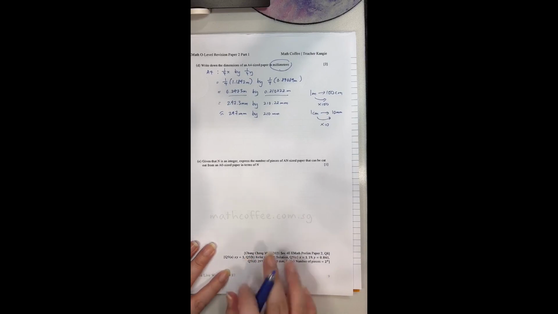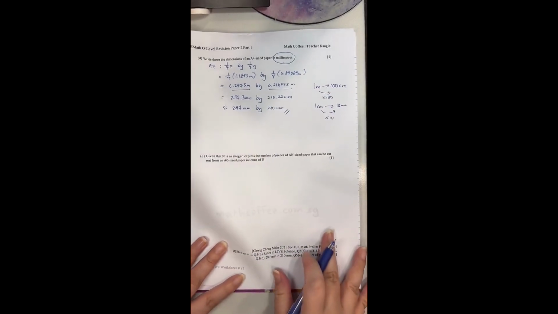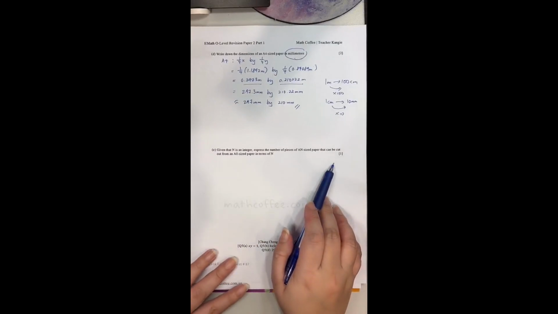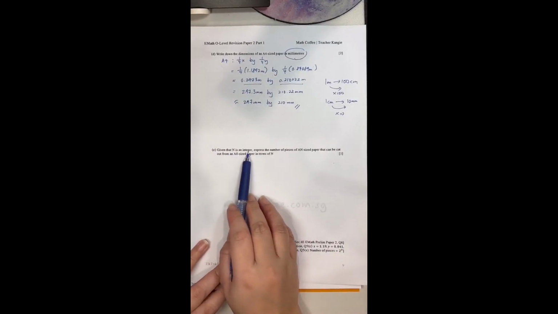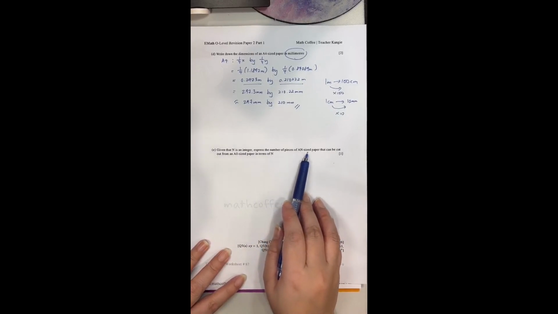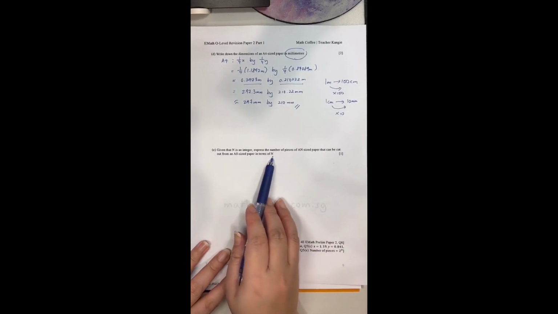Okay. So we are done with this part D. Okay, this part E, although it's just 1 mark, see here, given that n is an integer, express the number of pieces of the An size paper that can be cut out from an A0 size paper in terms of n.